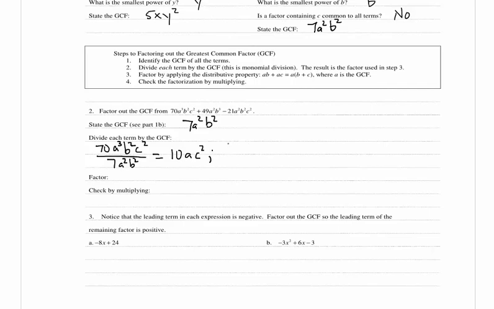And then we have 49 a squared b cubed divided by 7a squared b squared, and that's equal to 49 divided by 7 is 7, a squared divided by a squared is 1, b cubed divided by b squared is b, so it's equal to 7b.